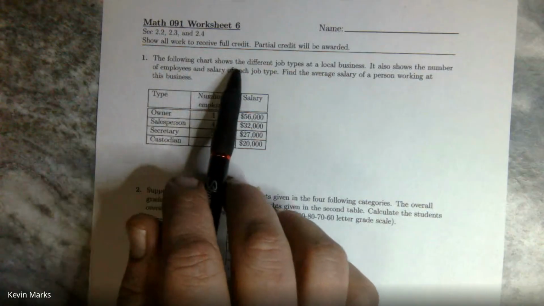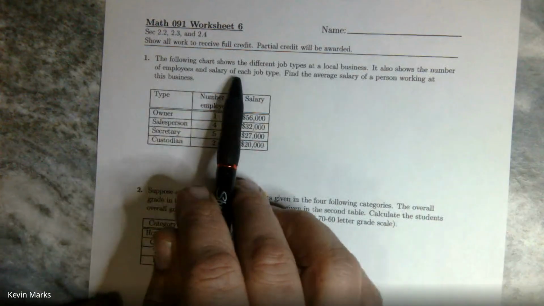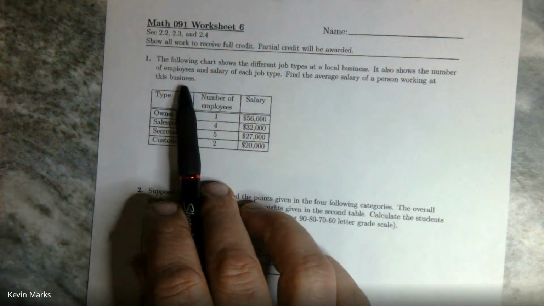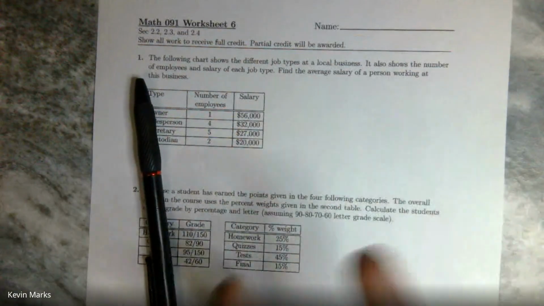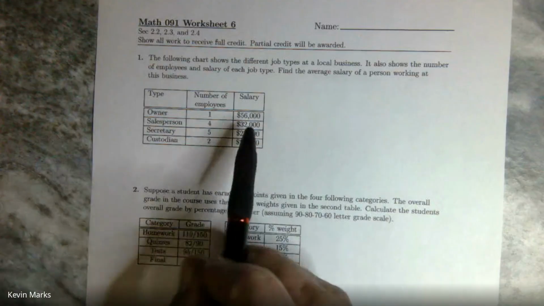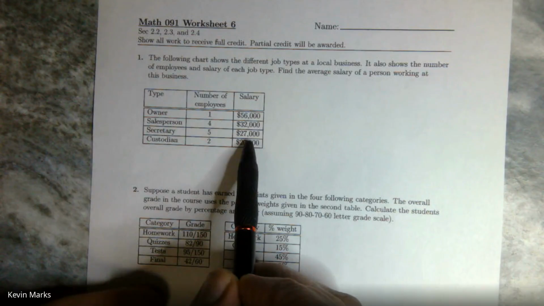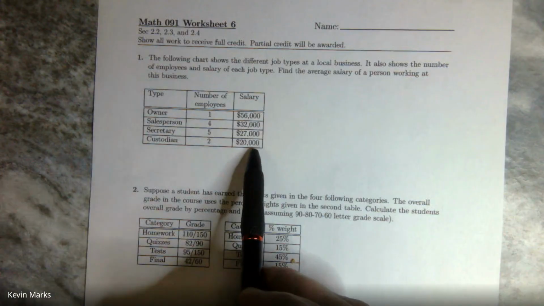The following chart shows different job types at a local business. It also shows the number of employees and salaries of each job type. Find the average salary of each person working at the business. So again, it's a mean, right? How do you find a mean? You add them all up and then divide by how many there are. There are 4 different types of salaries here, so we're going to add these all up, but you're not adding these up and dividing by 4.